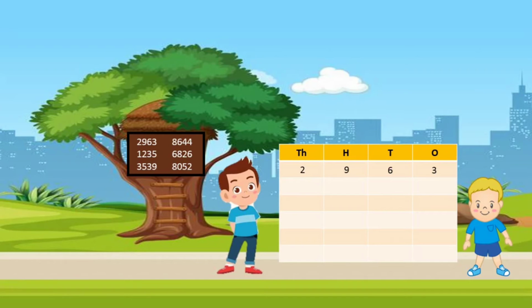Very good, Tom. Can you now read this number for me? This would be 2963. Very good, Tom. Let's quickly take a look on the placement of rest of the numbers and their number names.